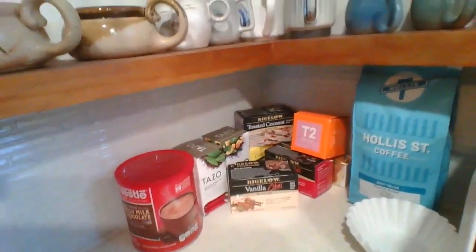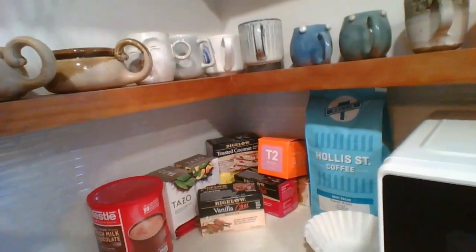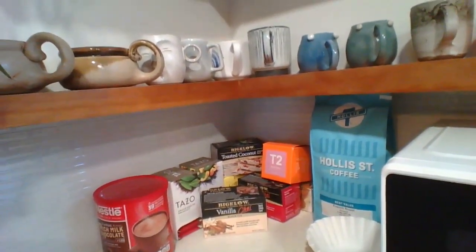My favorite is chai tea or black teas, but I keep a little chamomile in there for my visitors because I absolutely hate chamomile and I will not drink it myself. Anyway, there's a little bit about my drink collection.